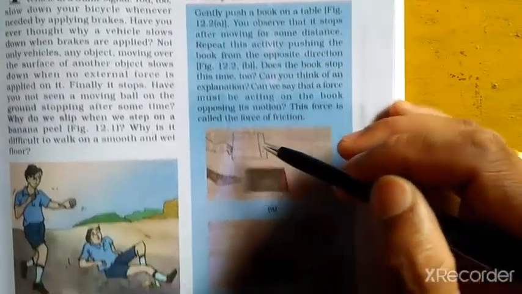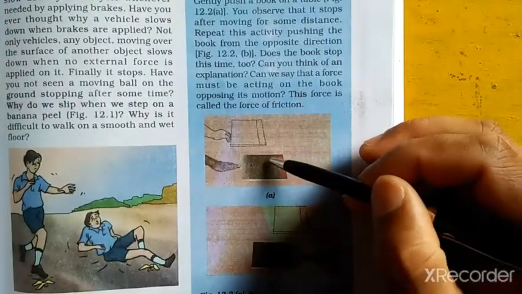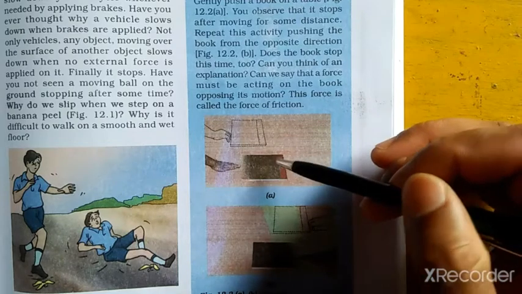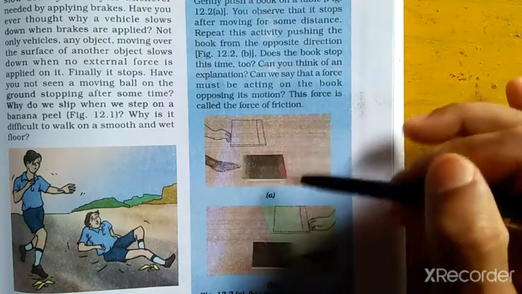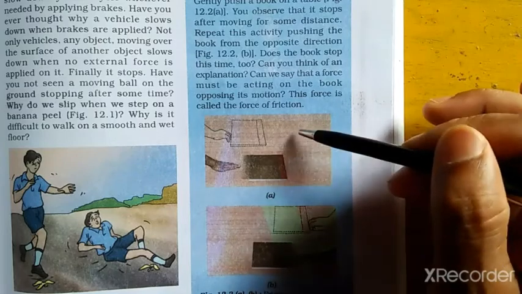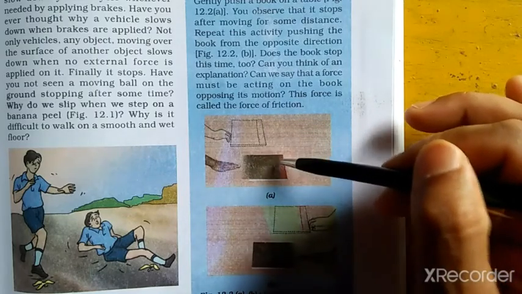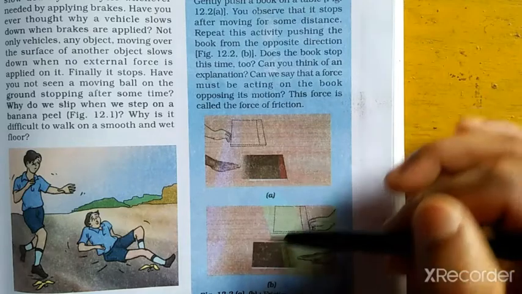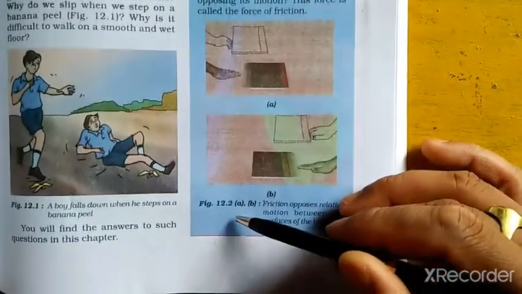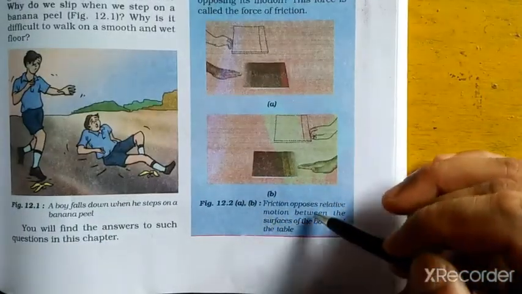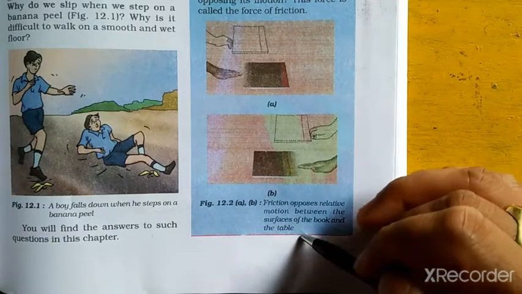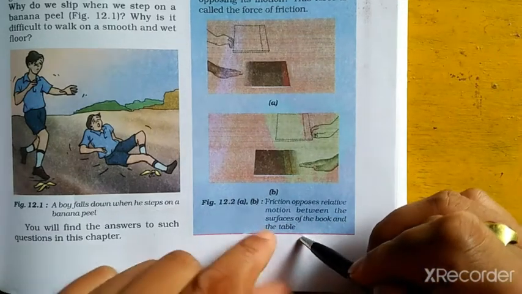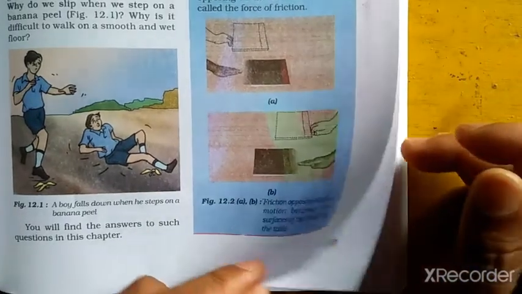Here, when we try to push a book on the table, there is a force of friction between the book and the table. So the frictional force is opposite to the moving object. Here, in figure number 12.2a and b, friction opposes relative motion between the surface of the book and the table. Next page, let's see.